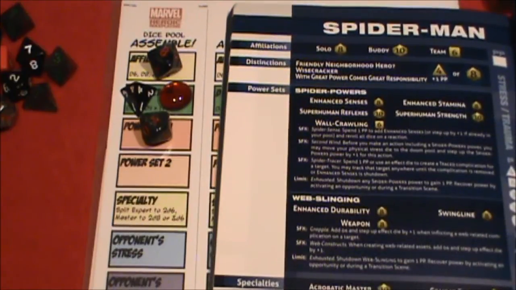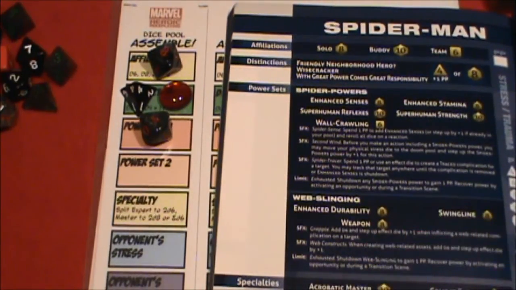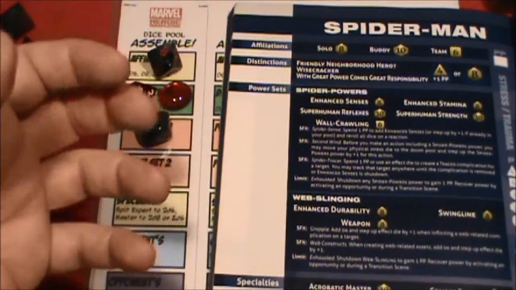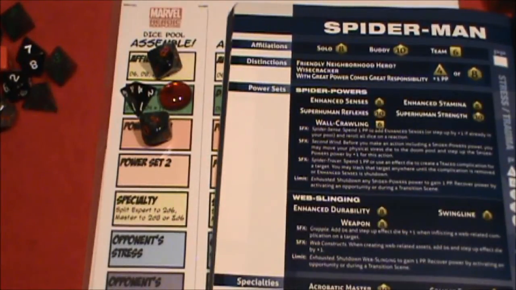Let me think about that one. This is power set number 2. If something makes good sense for the narrative, I can take the die. But otherwise, I don't know. Webbing, no. I would say that he's surprised. He's not going to use a swing line. No, he's just trying to wrestle his way out of it.